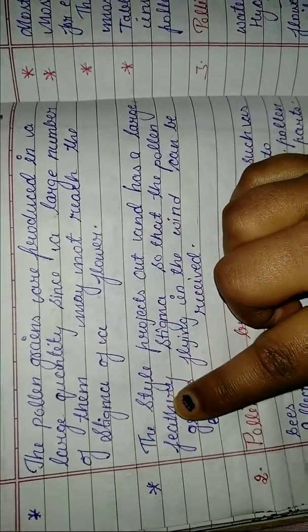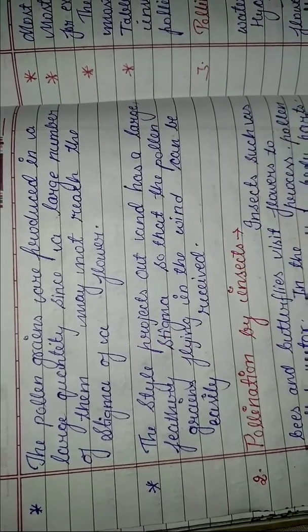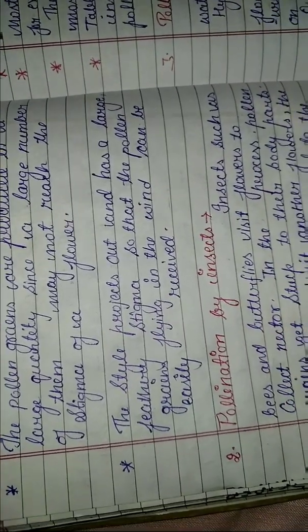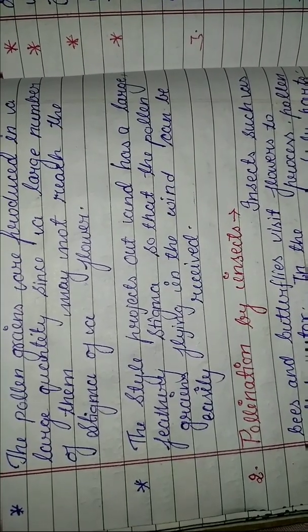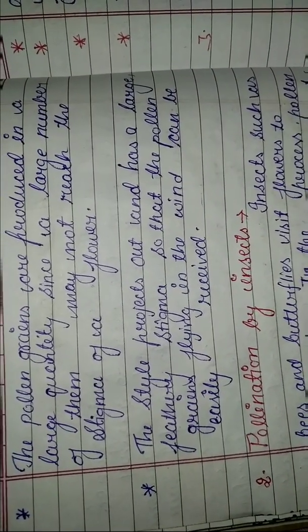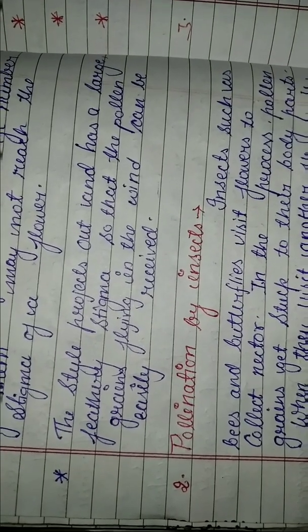The third one is the stigma. It projects out so as to receive the pollen grains. Alright. The second agent is insects.